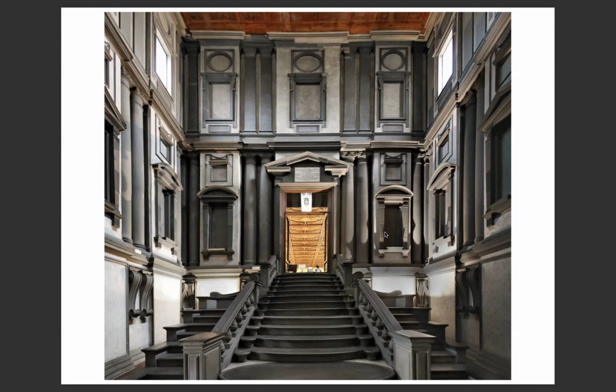So this staircase that we have here, has anyone seen this staircase? Does any of you know where this staircase is? Have you ever seen it?